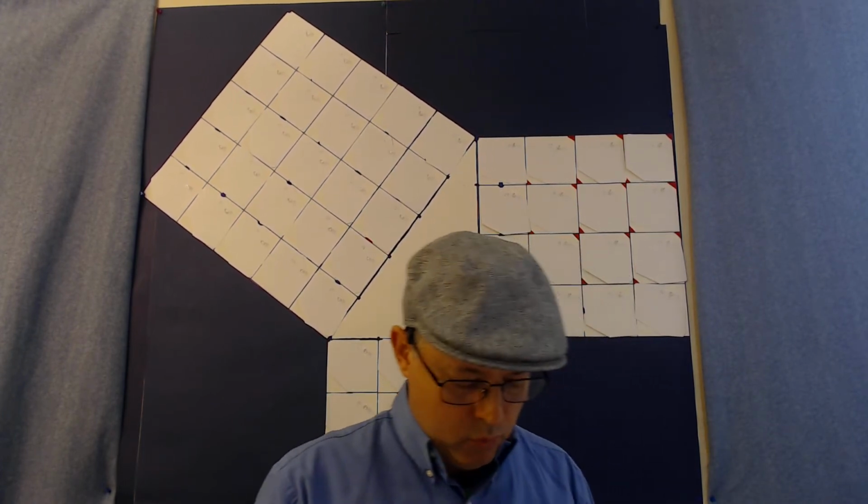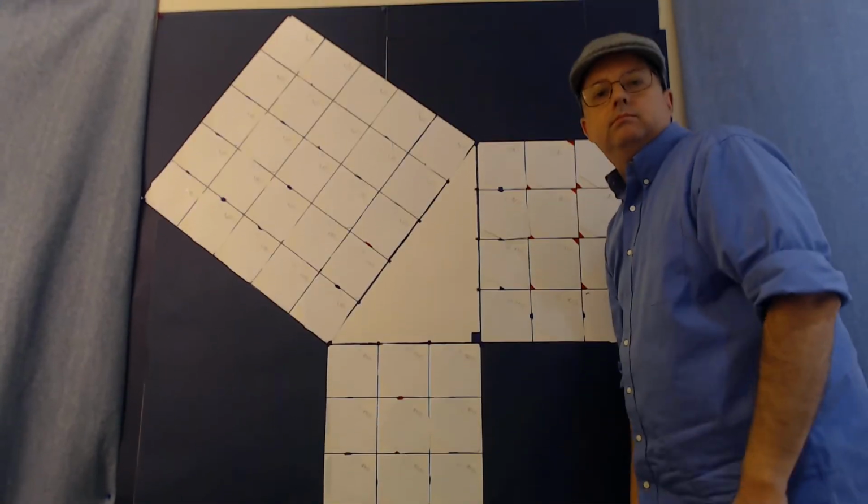And so now the idea is that we have all these Pythagorean triples, and maybe there's a way to arrange them. And so let's check out what we have behind us here.